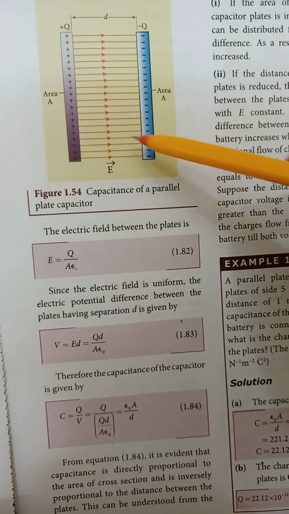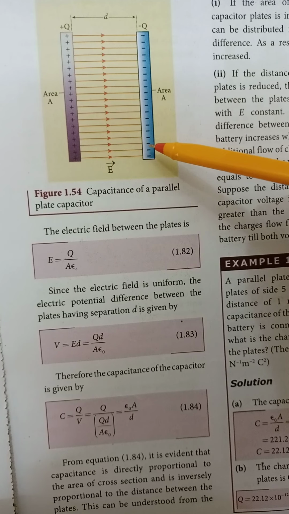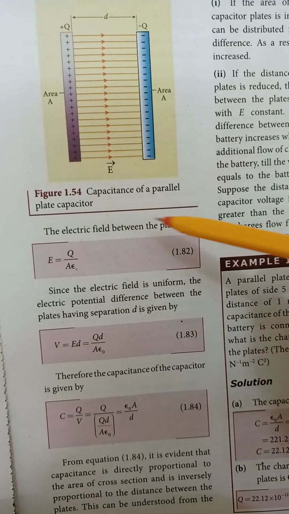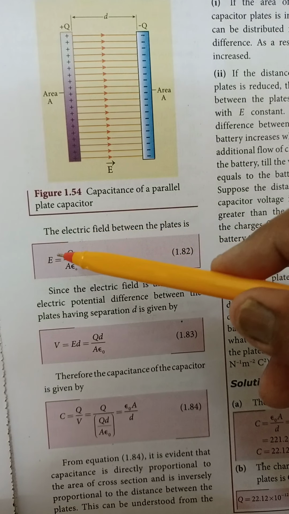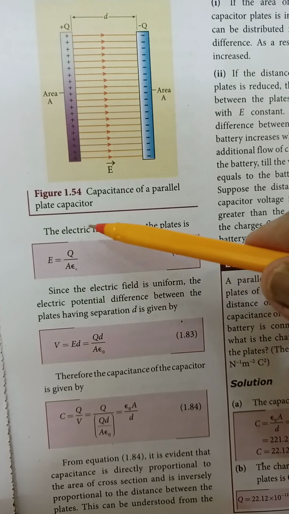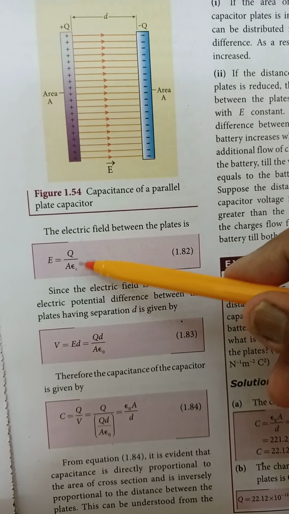Between these two plates, there is a uniform electric field. The two plates have an area A and are separated by a small distance d. Now the electric field between the two plates is E is equal to sigma by epsilon naught. Instead of sigma, you substitute Q by A. So E is equal to Q by A epsilon naught.